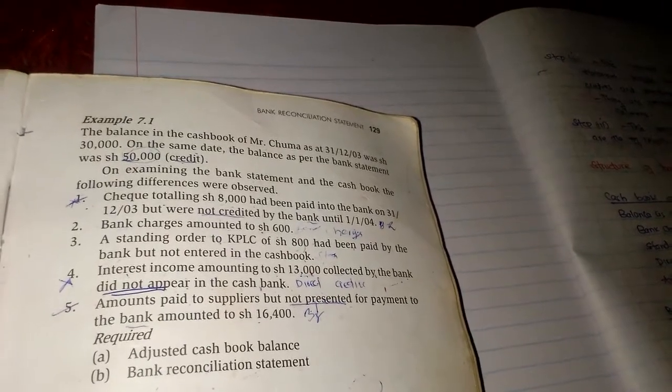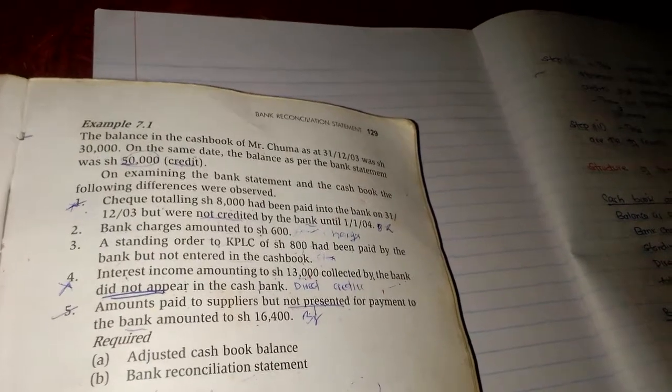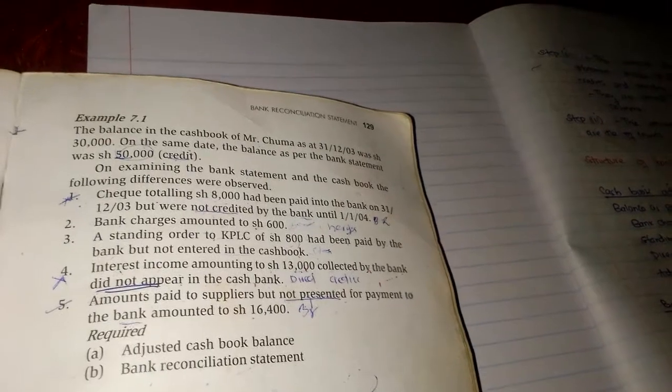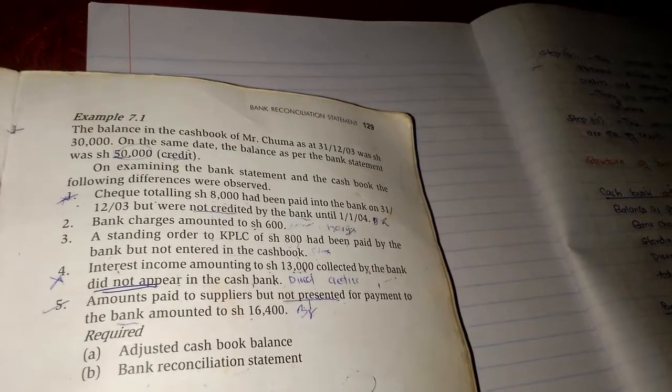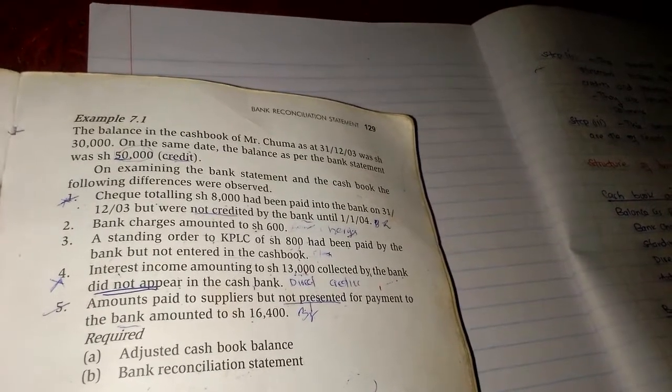Okay, this is a cash book adjustment, so you're going to subtract bank charges. Then third, a standing order to KPLC, that is Kenya Power, of shillings 800 had been paid by the bank but not entered in the cash book.